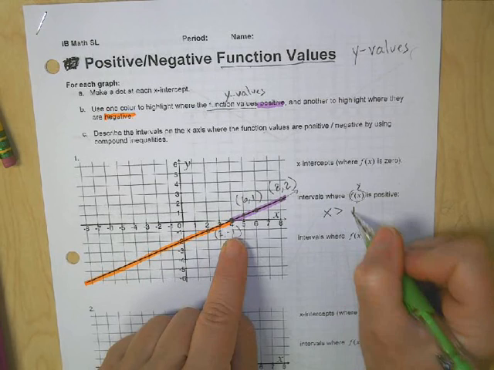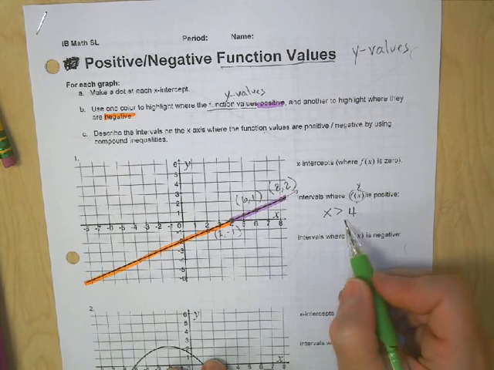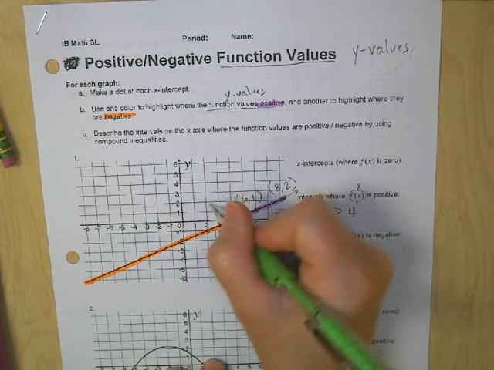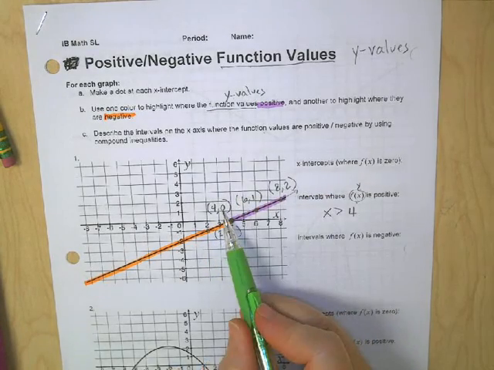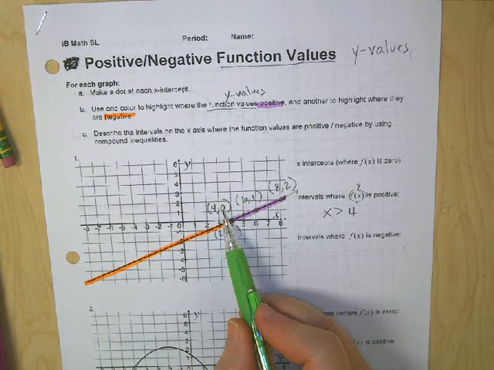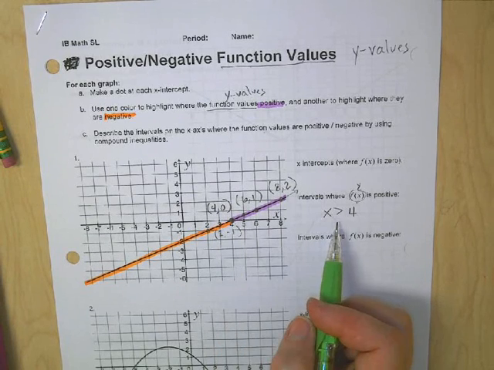Now notice I didn't say equal to. The reason why I didn't put the equal to here is because this coordinate right here on the x-axis is (4, 0). 0 is considered neither positive nor negative. It has no sign. It's kind of neutral. So we don't include 0 in our positive function values.